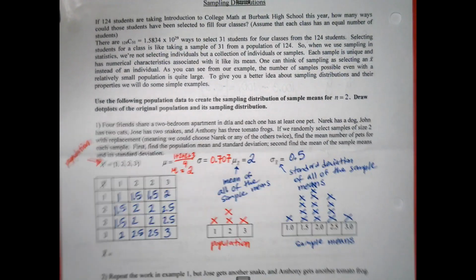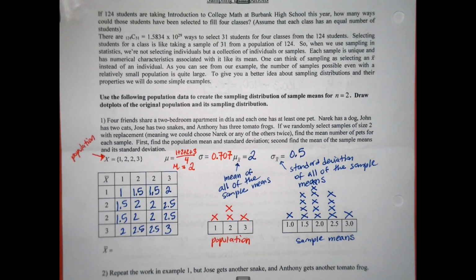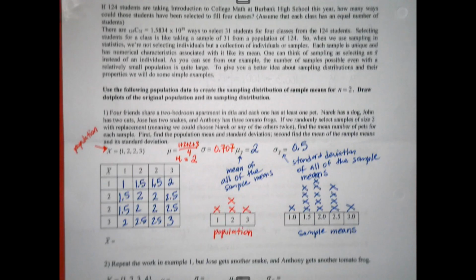So if you notice, the shape of the distribution for both our population and our sample means is bell-shaped or normally distributed. So with this population, we would have the ability to use the concept of the normal distribution and be able to find proportions and percentages. However, that is not always going to be the case.